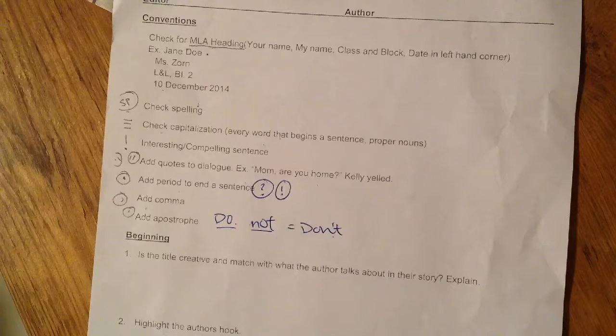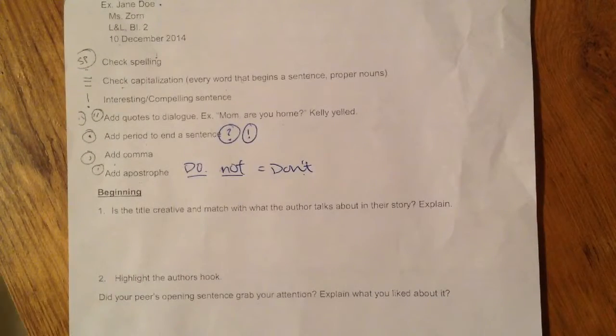All right, so let's get started with actually editing our own paper, and then we'll get back to the peer editing checklist.